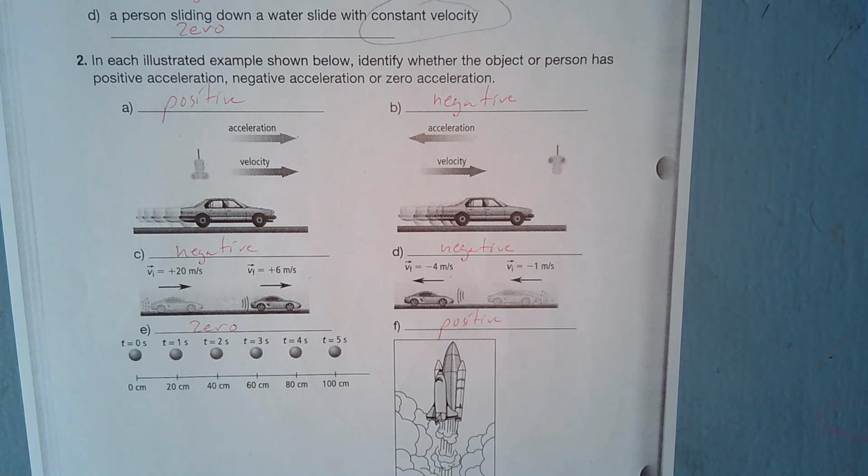I'll continue looking at acceleration next week. What I want you to do over the weekend and hand in by Tuesday is the first half unit quiz on velocity. So it's a take-home quiz, and then you can submit that online.